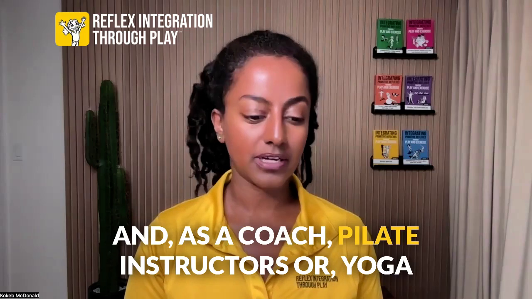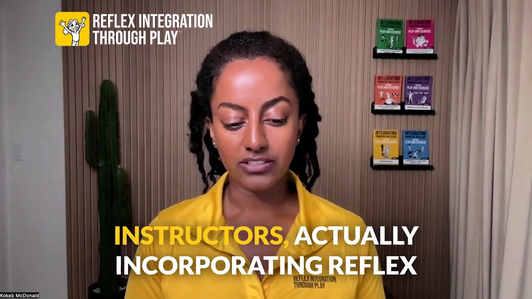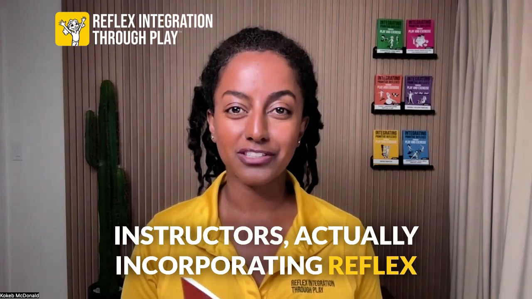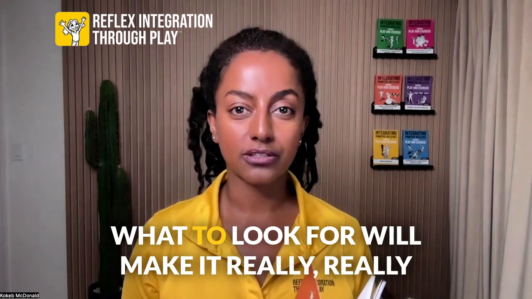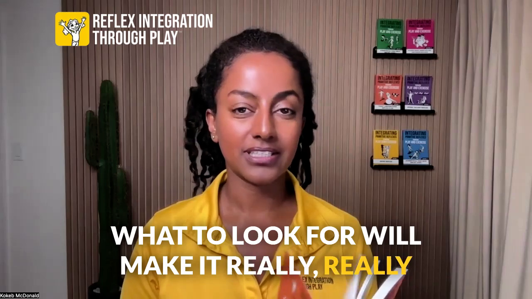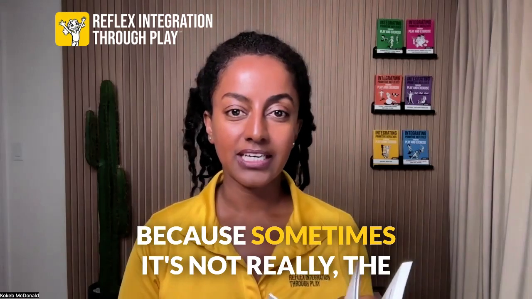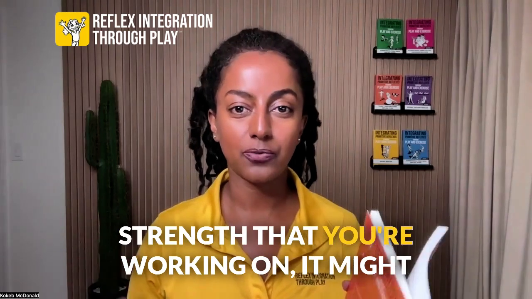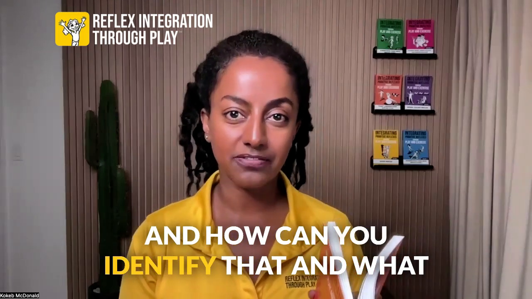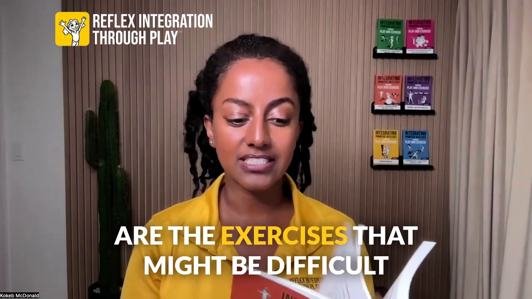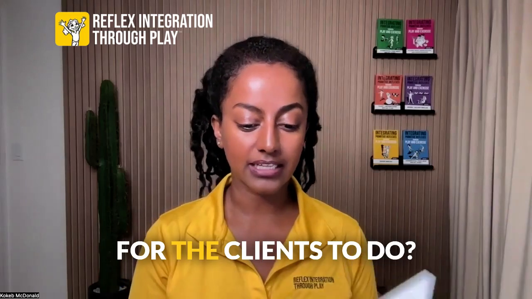And as a coach, a Pilates instructor or yoga instructor, actually incorporating reflex patterns in your session or even understanding what to look for will make it really, really effective for you. Because sometimes it's not really the strength that you're working on. It might be these reflex patterns still present. And how can you identify that? And what are the exercises that might be difficult for those clients to do?